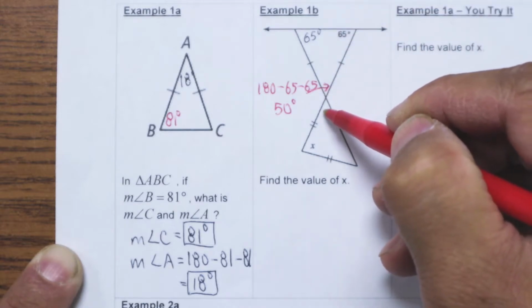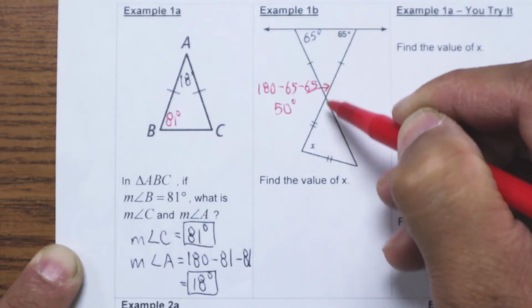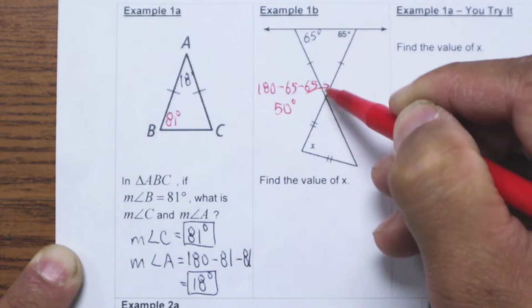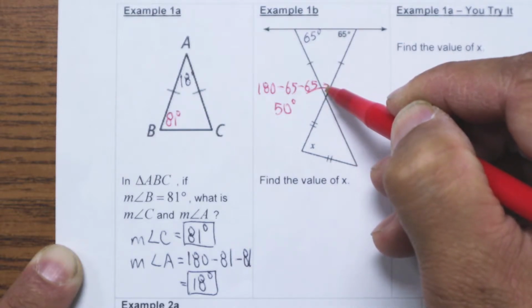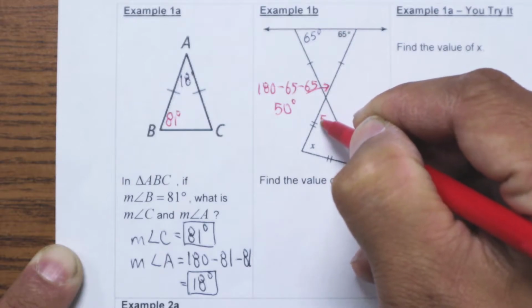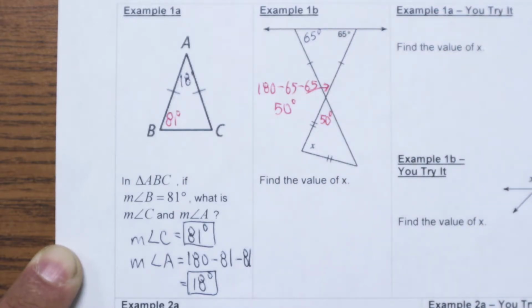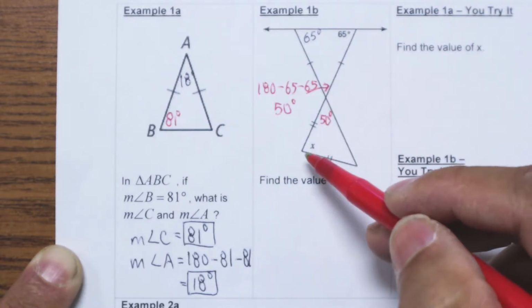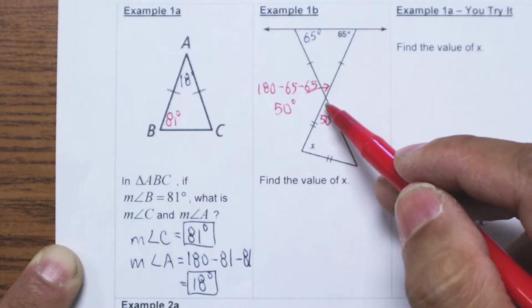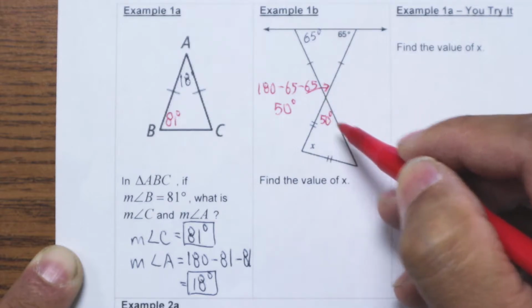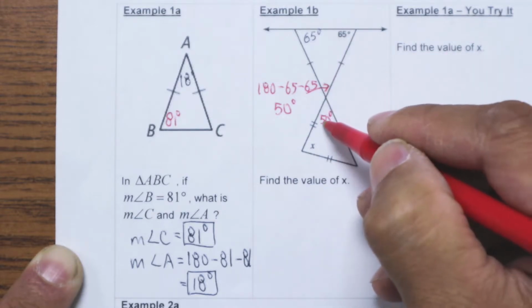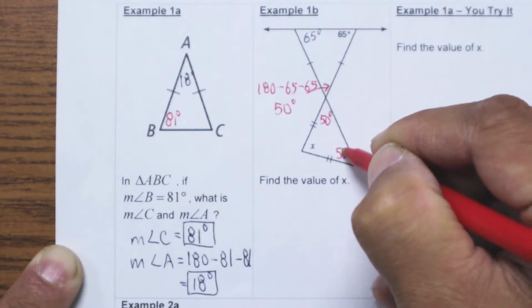Now let's take a look at this angle. Remember, these two angles, in the past you learned that they are vertical angles, and vertical angles are congruent. So if this is 50 degrees, that means this is also 50 degrees, okay? So let's move on to the bottom triangle. We notice that it's an isosceles triangle. And if these two sides are congruent, so are the opposite angles. So if this is 50 degrees, this is also 50 degrees.